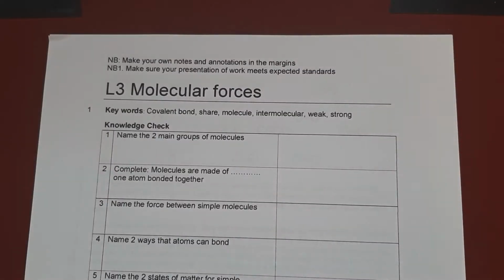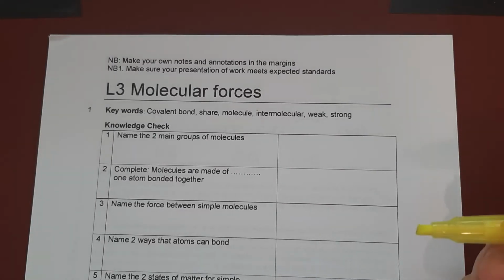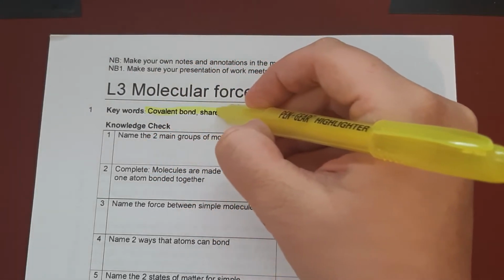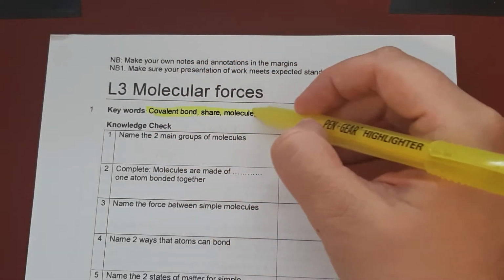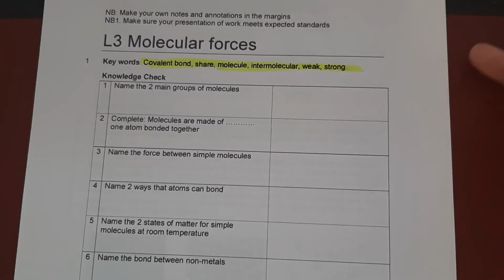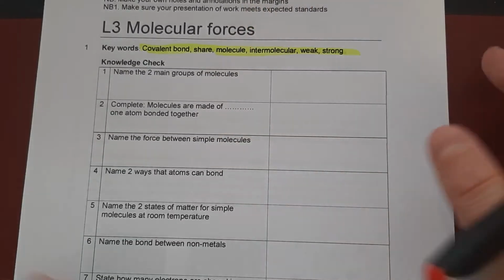So, lesson 3. Today's lesson is about molecular forces. Our keywords for the day are covalent bond, share, molecule, intermolecular.